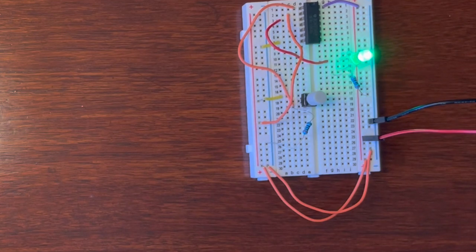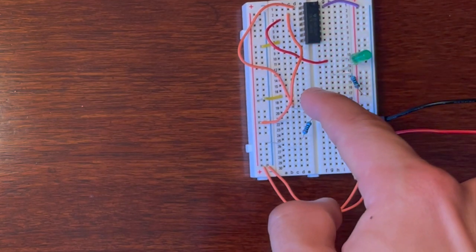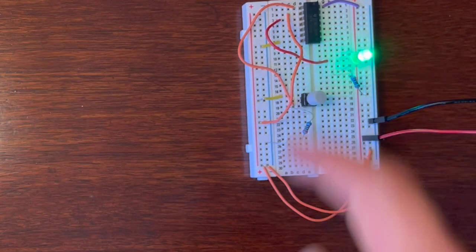As you can see, when the button isn't pressed, our light is on. When it is pressed, the LED turns off.